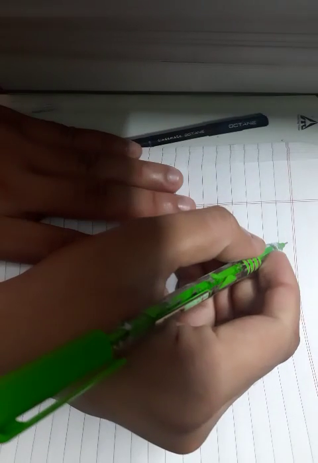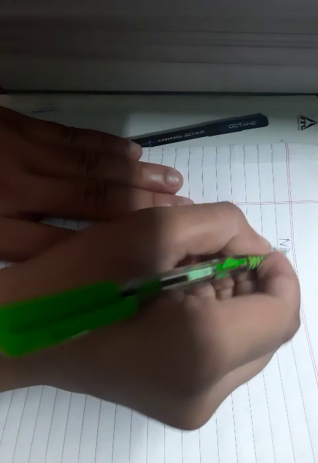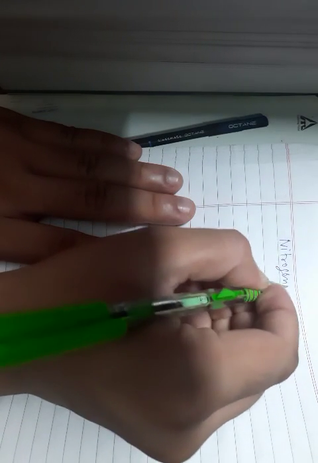Now let us go and see the nitrogenous bases. Wait a minute, let me turn the page over. Okay, here I am going to show you the nitrogenous bases in RNA and DNA.